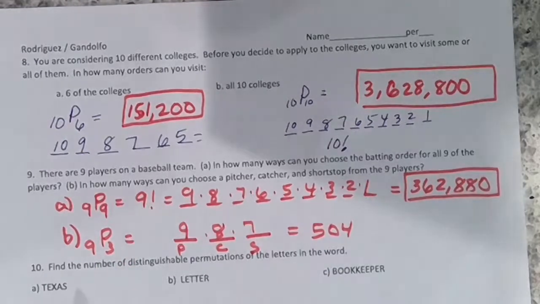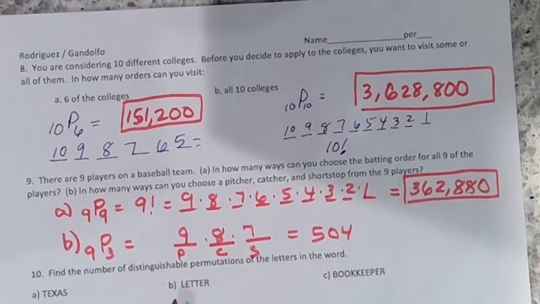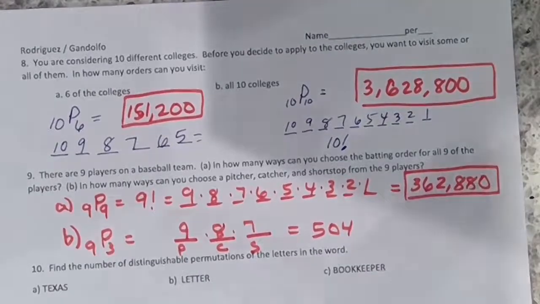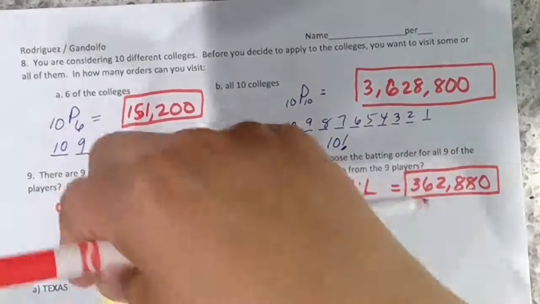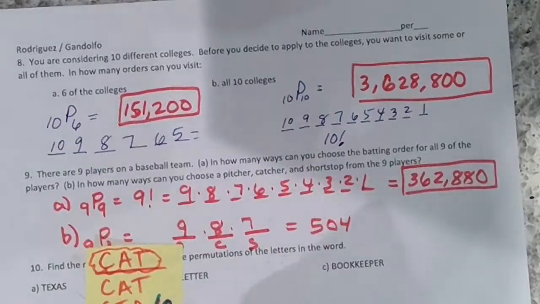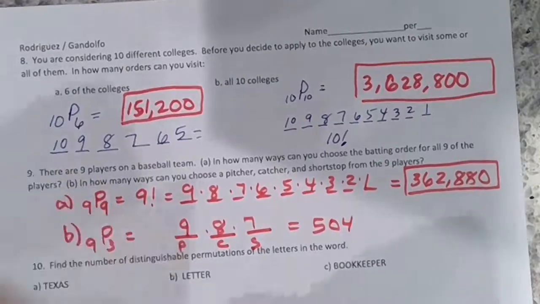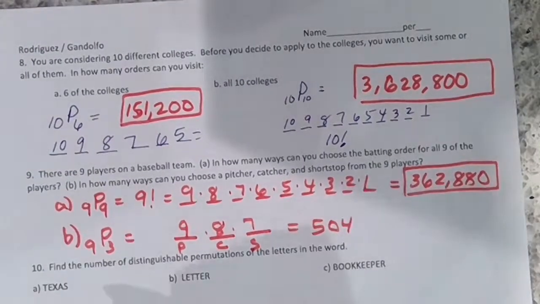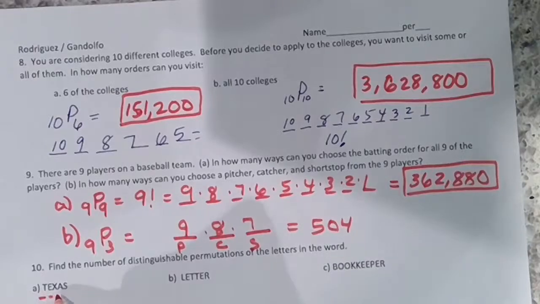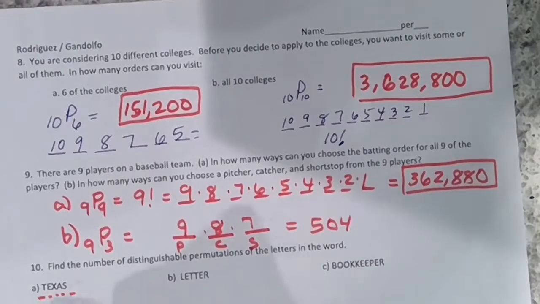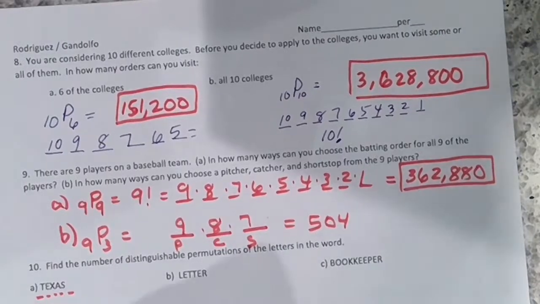This next one's interesting. Find the number of distinguishable permutations of the letters in the word. So if we had done cat, this is actually 3 factorial: 3, 2, 1. So 3 times 2 is 6. Texas, same thing: 1, 2, 3, 4, 5. So that's going to be 5 factorial. Plug that into your calculator.